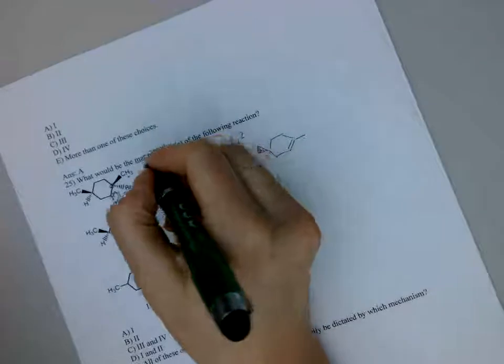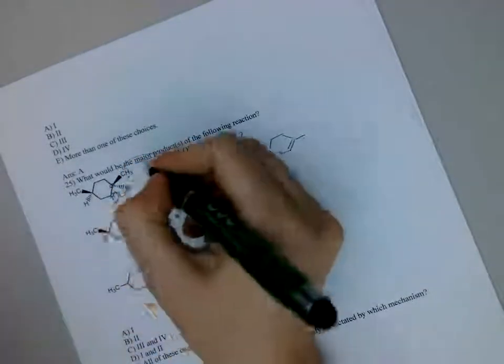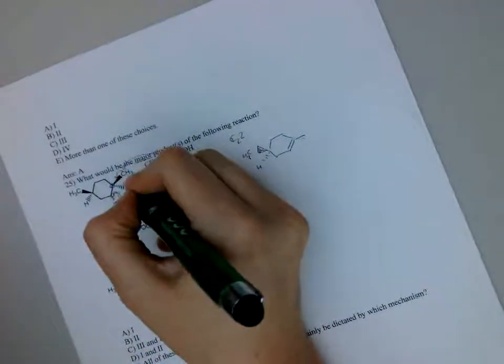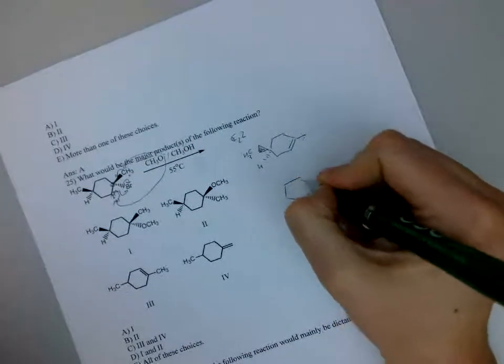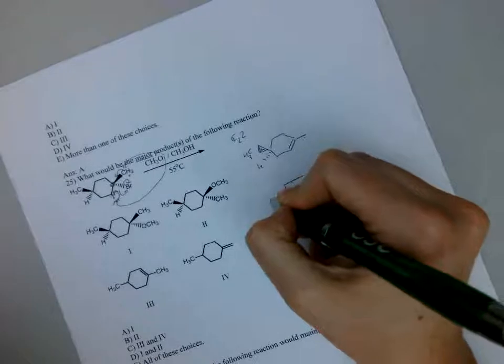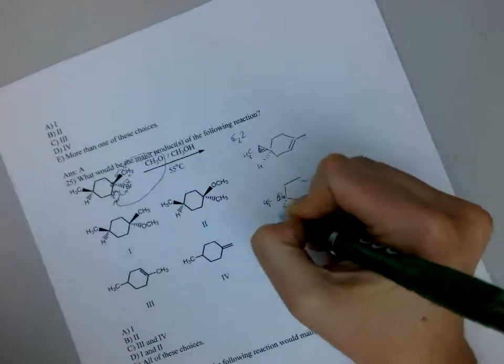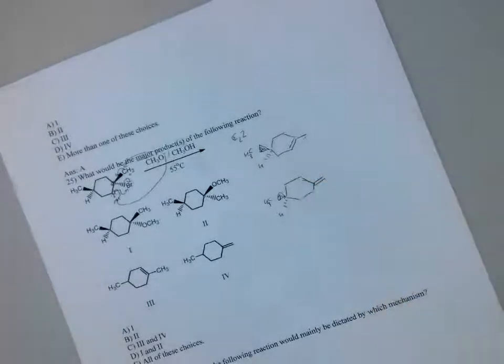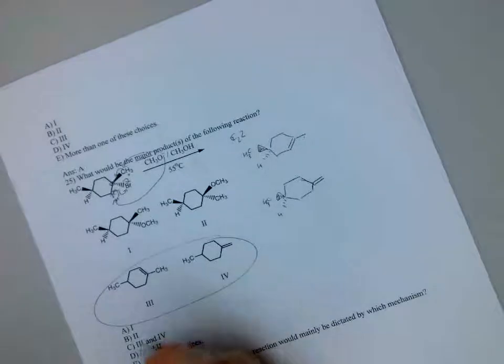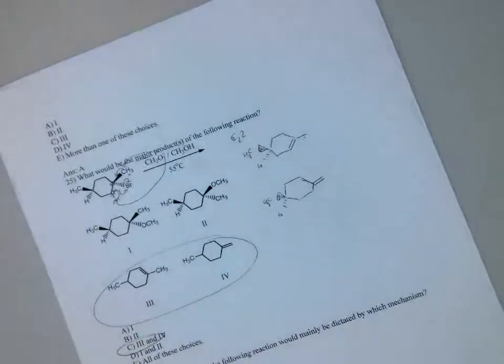The alternative is for the proton to steal from here, double bond to be formed there, and kick out the bromine. And that structure would look like, again, the far side is not impacted at all. We would have a double bond right here. So that's answer choices 3 and 4. So C would be the right answer.